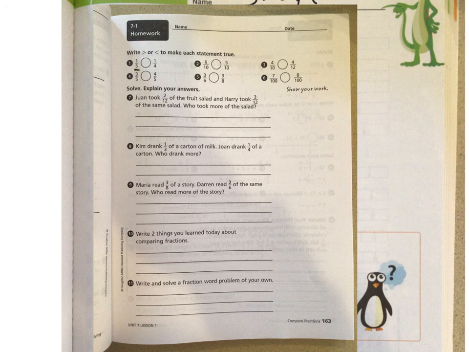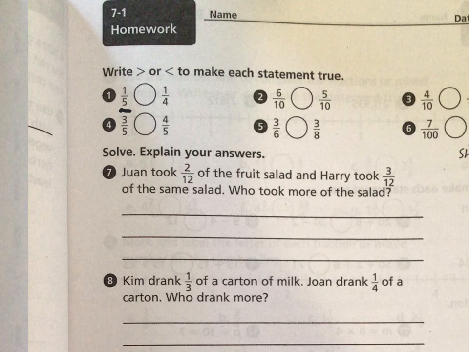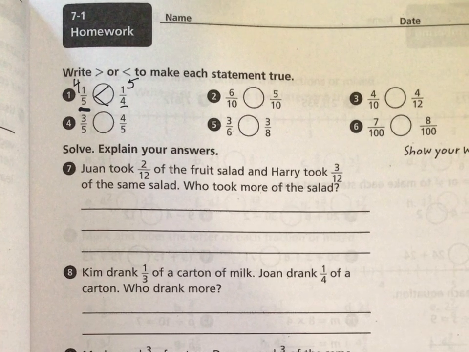So I'm going to zoom in here. I'm going to say 5 times 1 is 5. And then I'm going to go the other way. I'm going to say 4 times 1 is 4. So which one is bigger? This one has 5 and this one has 4. So I know that the fraction on this side is bigger. So I'm going to put the big part of my alligator mouth towards that fraction. Exactly what we did on the other page.